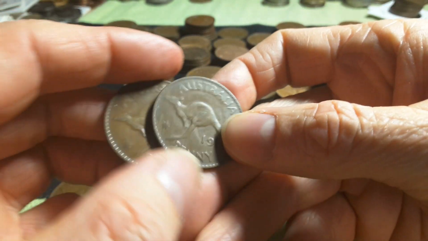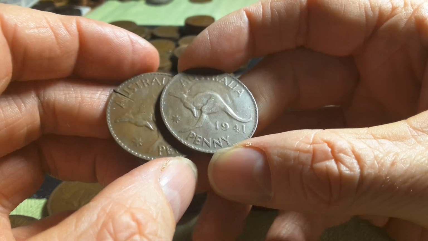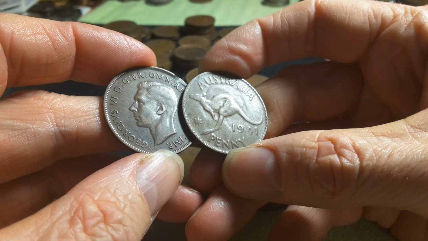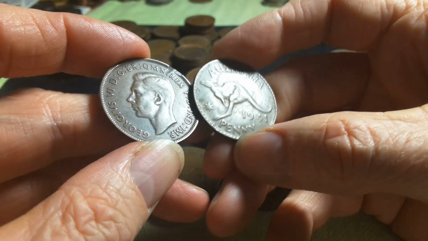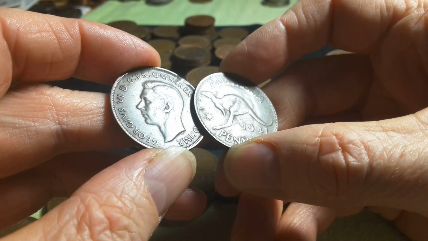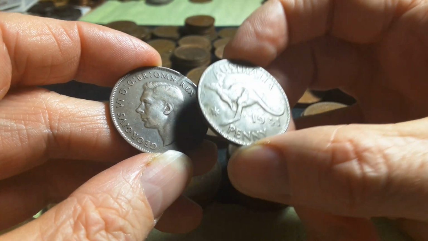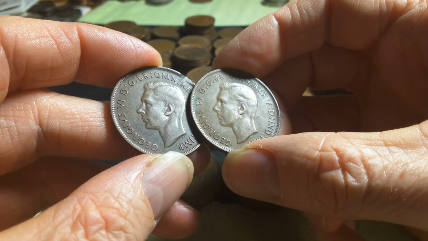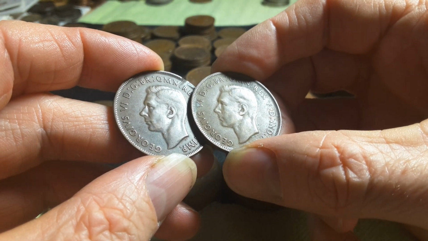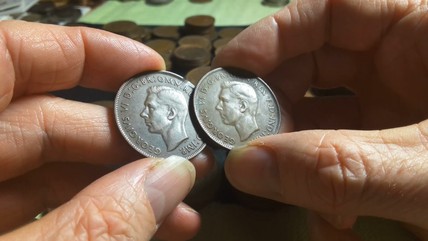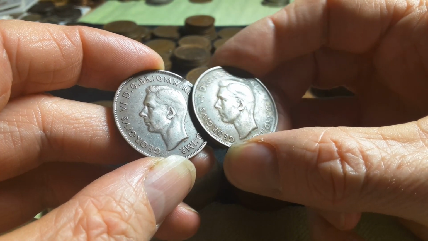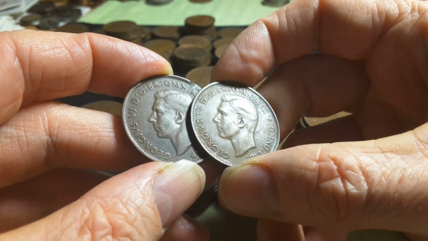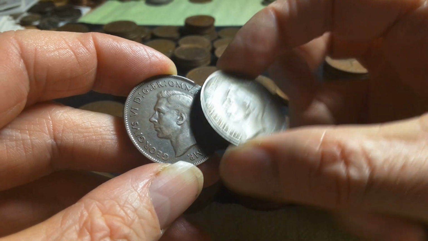Here we have an image, so you can see George's head, and it's directly the inverse of the actual design on the obverse. Here's the reverse and the obverse. You can sometimes also see the kangaroo starting to come through, but mainly on Australian pennies it includes the bust of the king or queen.